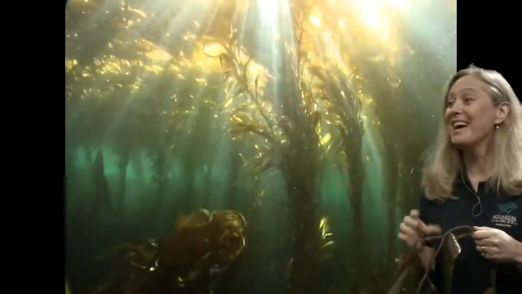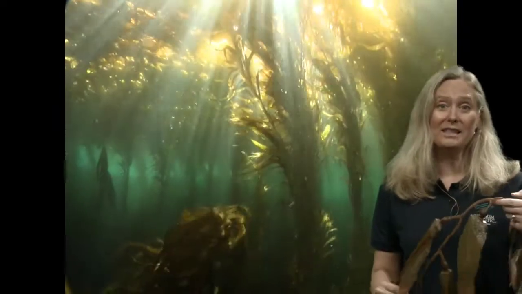Oh, 90 species. So 90 different species of animals have been found in kelp, but that can support up to 1 million animals. That's pretty amazing. But 90 different species have been discovered in the holdfast of some kelp.